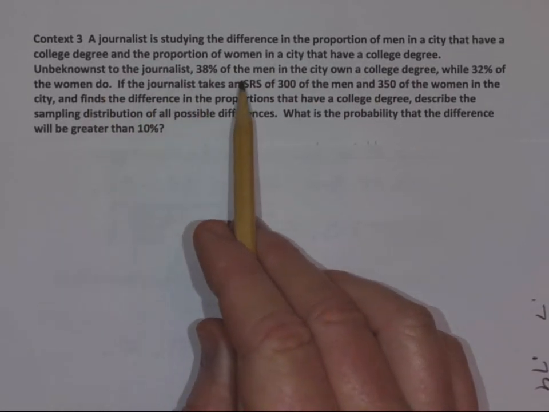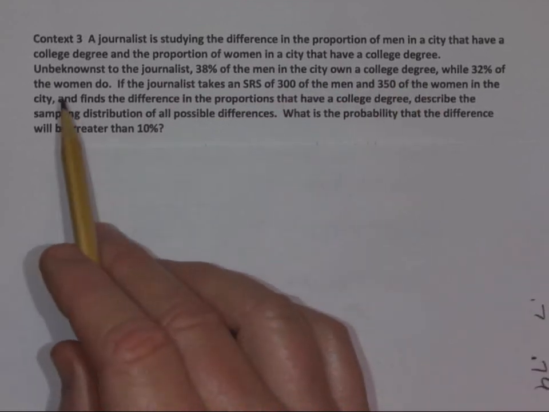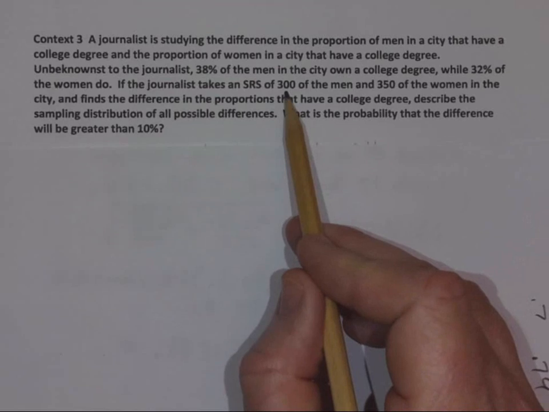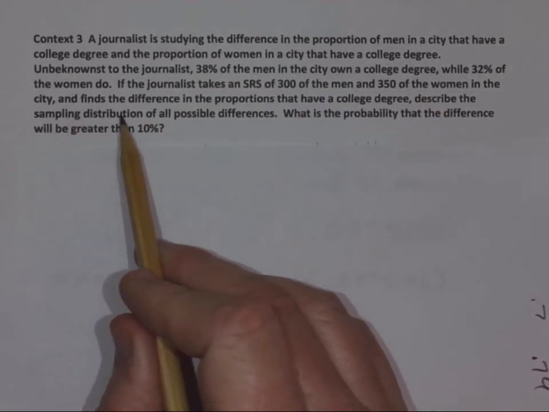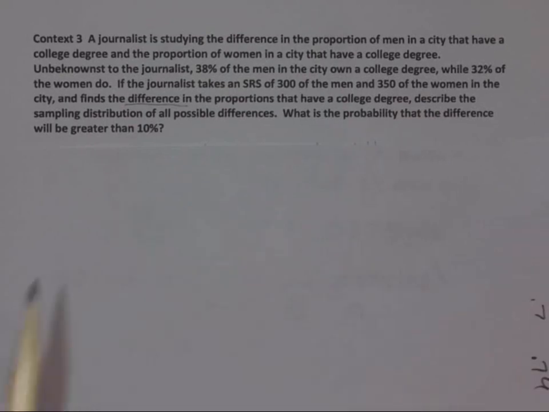Unbeknownst to the journalist, 38% of the men in the city own a college degree, while 32% of the women do. If the journalist takes an SRS of 300 of the men and 350 of the women in the city and finds the difference in the proportion that have a college degree, describe the sampling distribution of all possible differences.